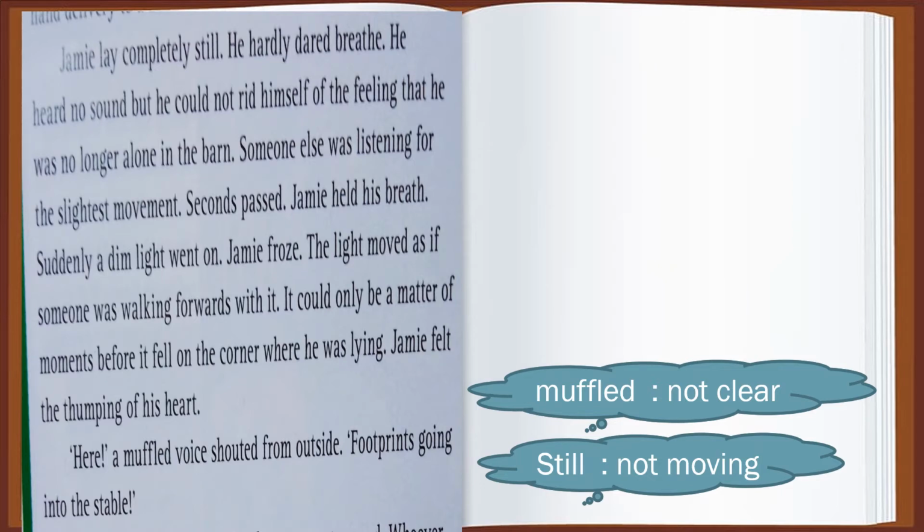And now let's start with the second part of this story to know what happened with Jamie. Jamie lay completely still. He hardly dared breathe. He heard no sound, but he couldn't rid himself of the feeling that he was no longer alone in the barn. Someone else was listening for the slightest movement.